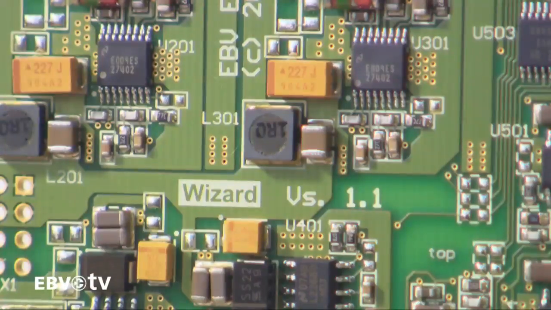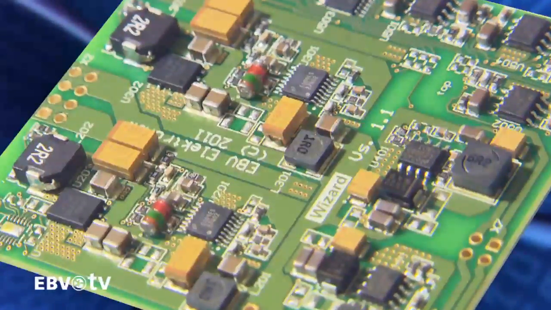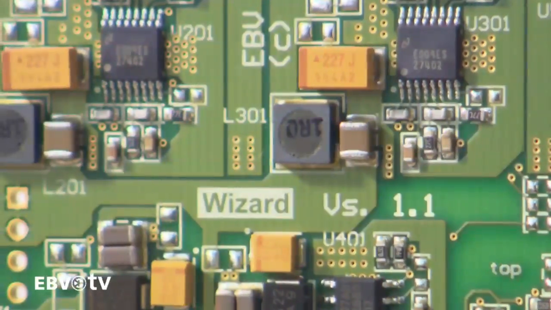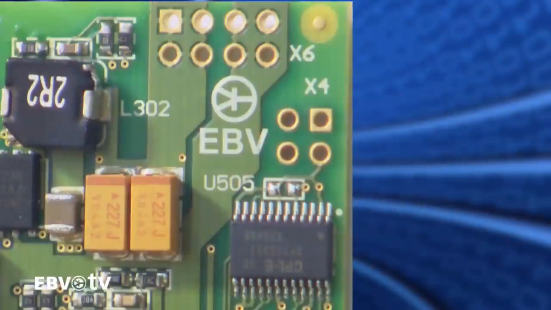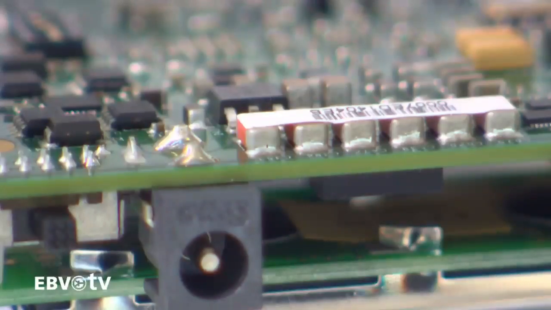The Wizard comes in a single-sided PCB that allows a variety of mounting options. At very small heights, the module can be mounted directly on the baseboard. For use in higher ambient temperatures, the bottom side of the board can be used for cooling, while for small footprint applications, the Wizard can be mounted stacked above the baseboard.